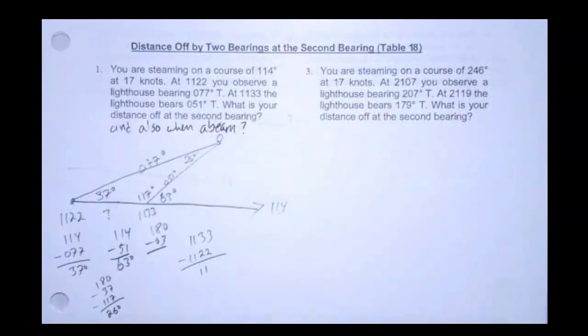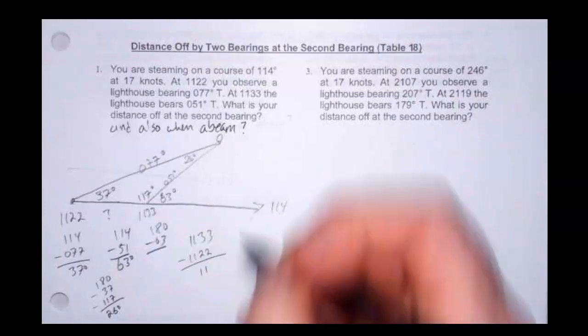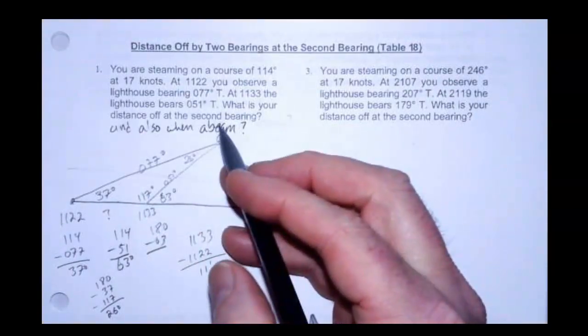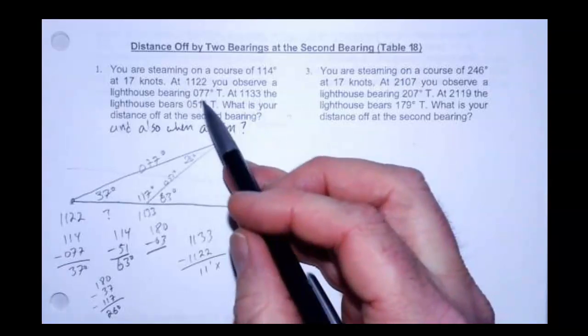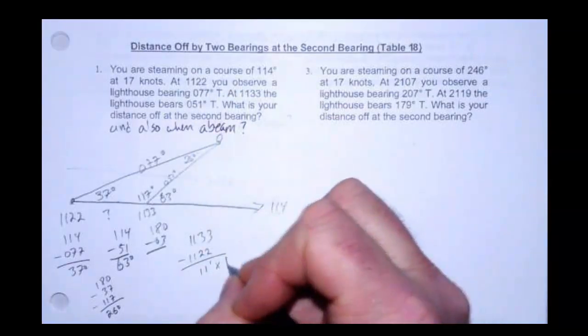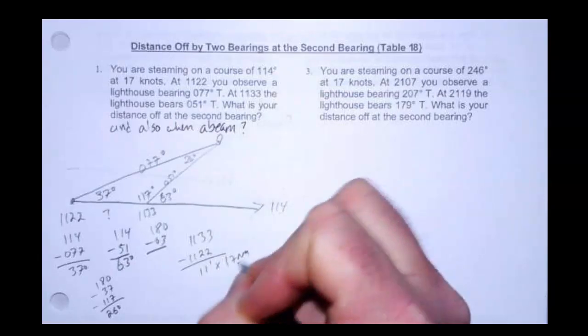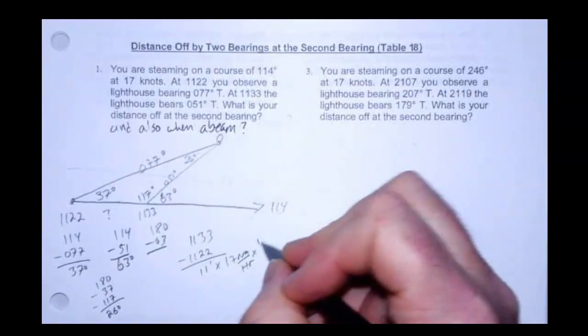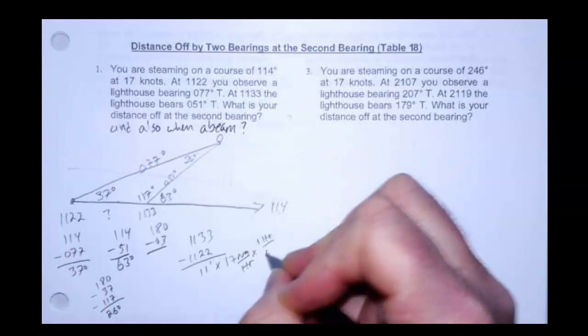So I multiply those 11 minutes of time by my speed, 17 knots, that's 17 nautical miles per hour, and I'm also going to use 1 hour for every 60 minutes.